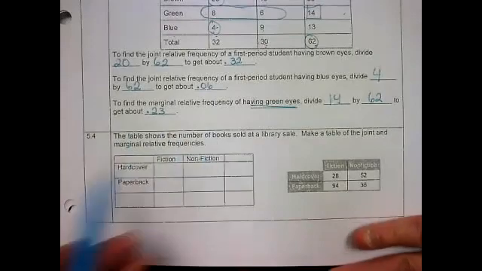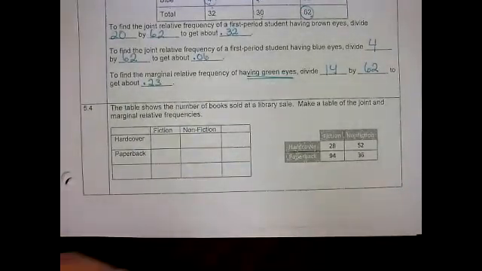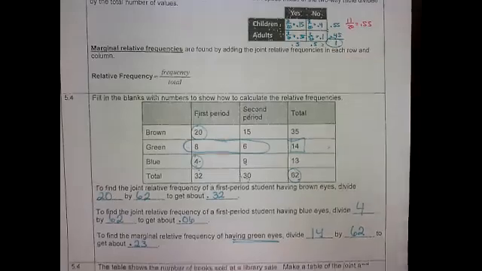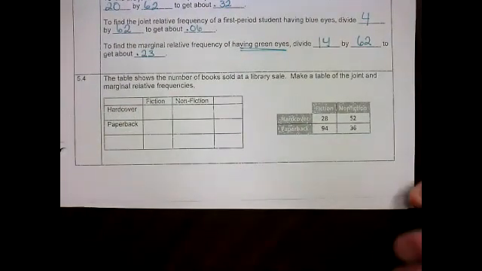So let's take a look at this. We're going to create a table of joint and marginal relative frequencies, which is the same exact thing we did up here. Okay, so why don't you guys try it? Pause the video, try it, and then jump back on and let's see if you have the same thing that I have.